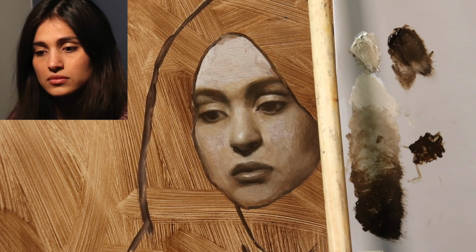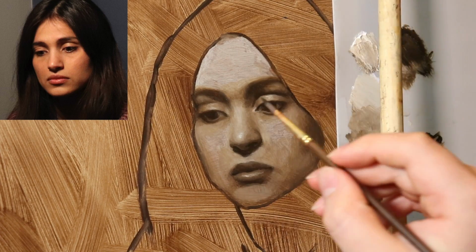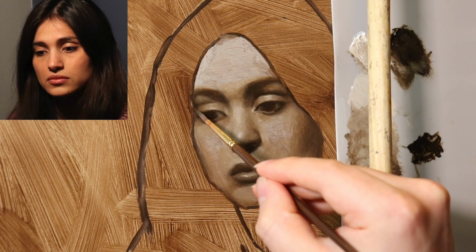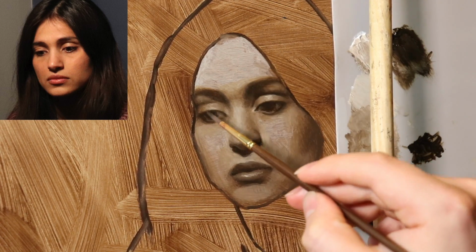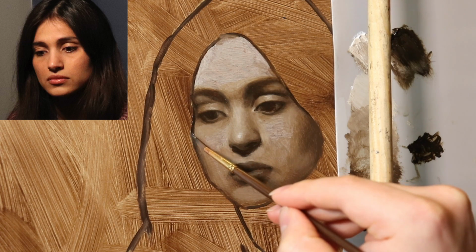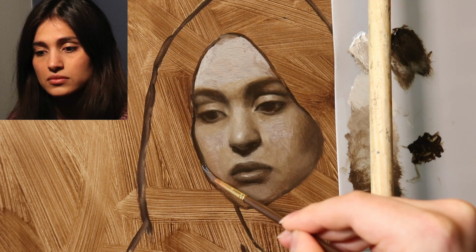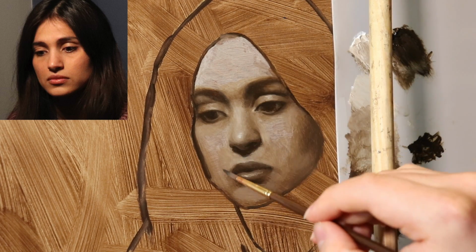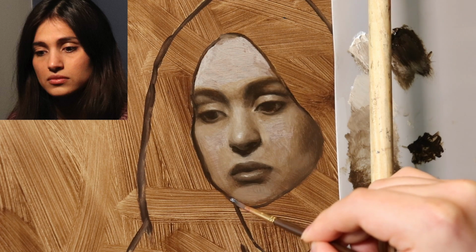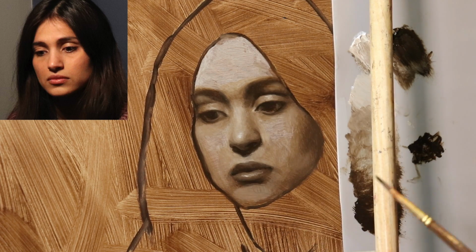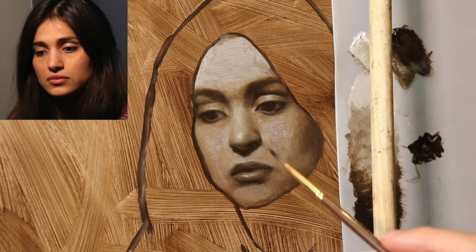So this is going to be a very careful line, so I'm going to use this to support my hand. So I'm just pushing that line inwards a little bit because her face was a little too wide there.